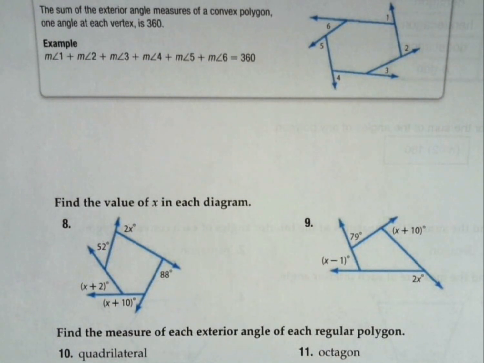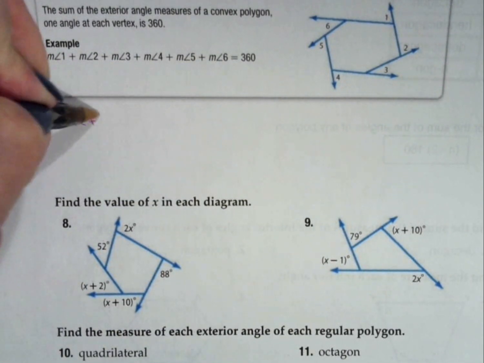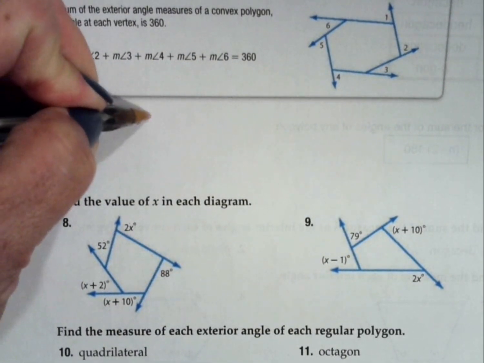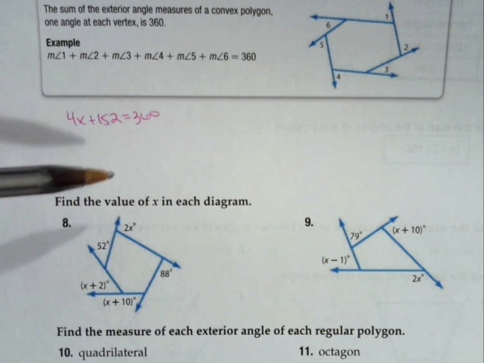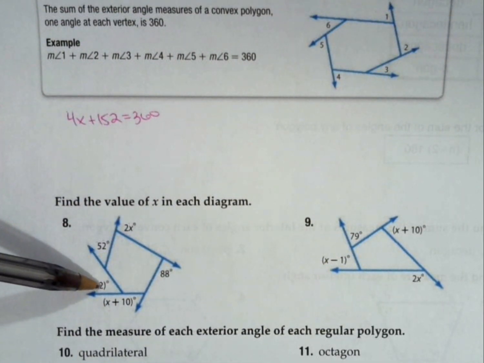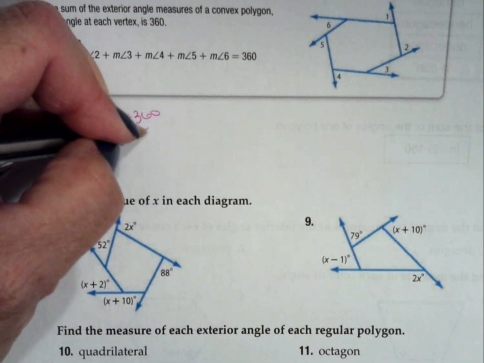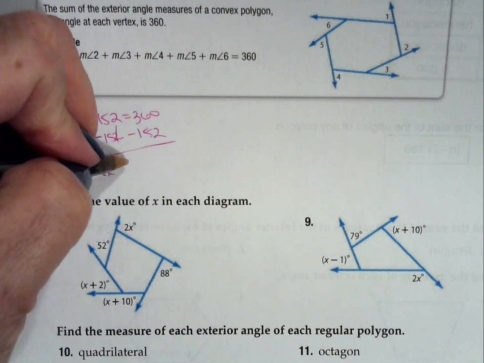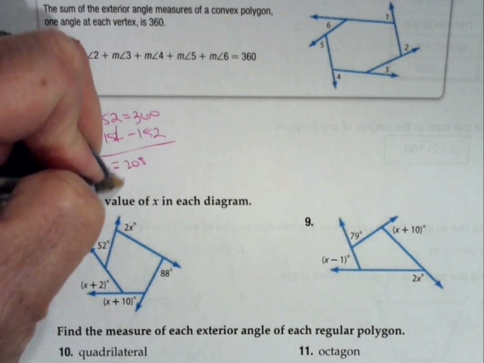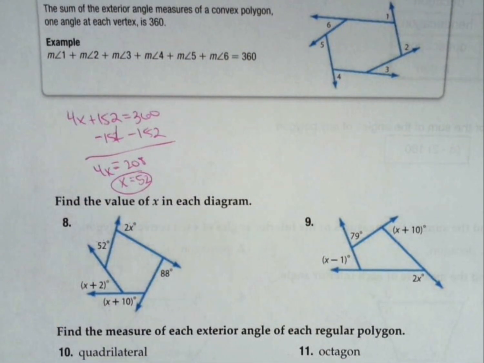So it's this plus this plus this plus 6 plus this equals 360. When I simplify that, I get 4x plus 152 equals 360. The 4x was the 2x plus the x plus the x, and then the 152 was 52 plus 2 plus 10 plus 88. And then we're going to solve that. So then this one is x equals 52.